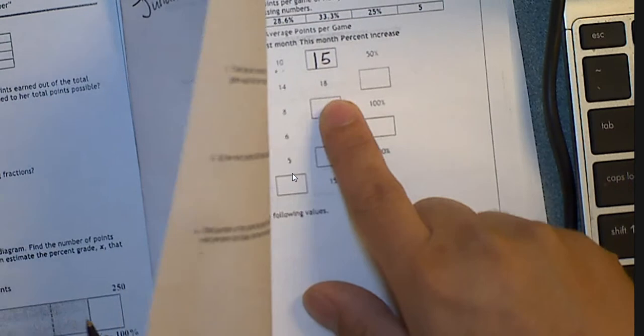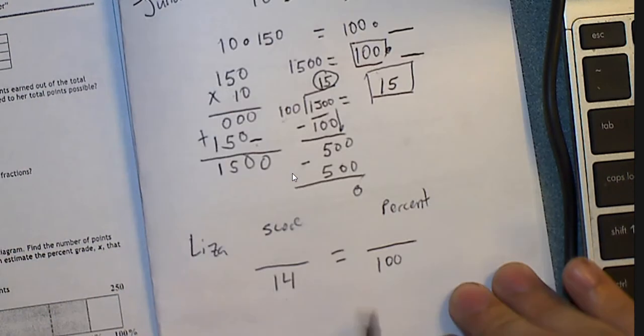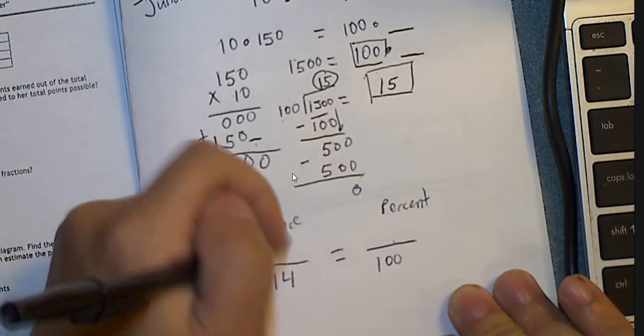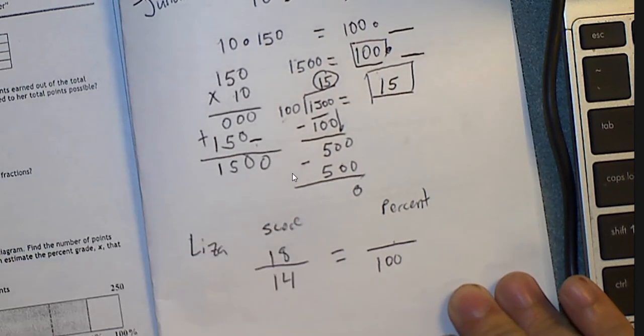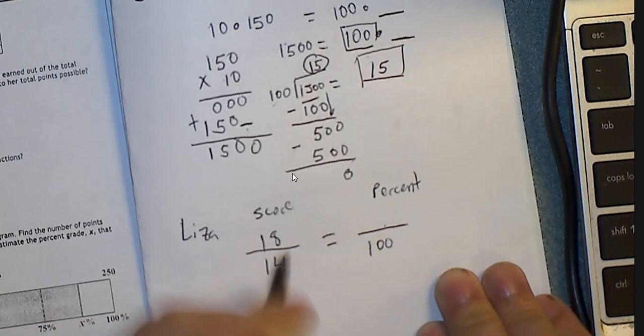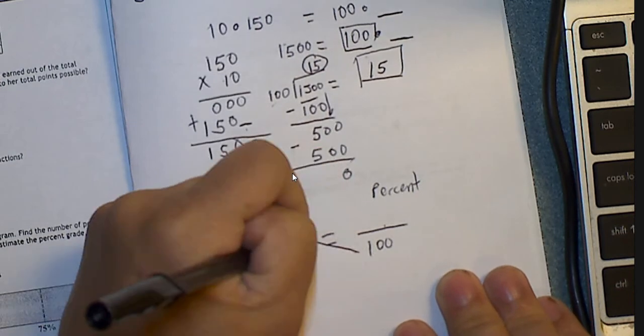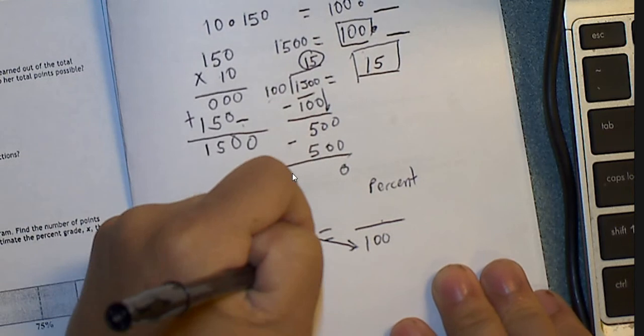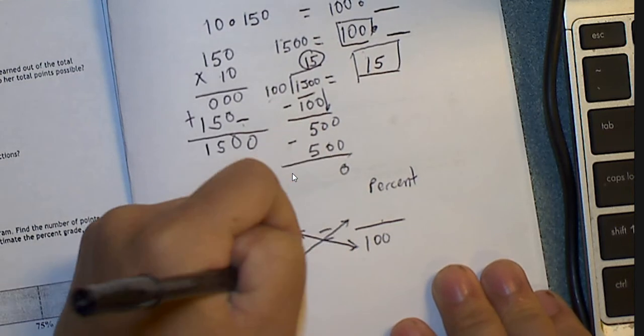Her score this month is 18. I have to put the 18 where? Not right here because this is percent. I have to put it right here for the score at 18. Now I have to cross multiply. This cross multiply is different how? Well, now my blank is on the other side.